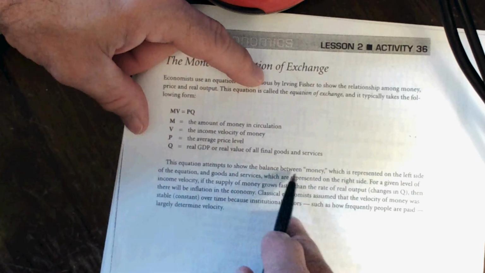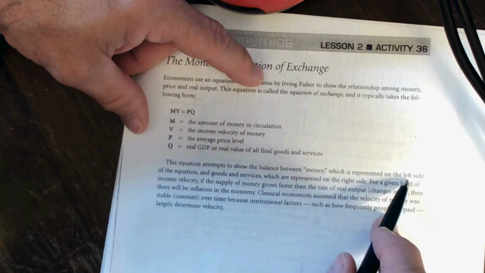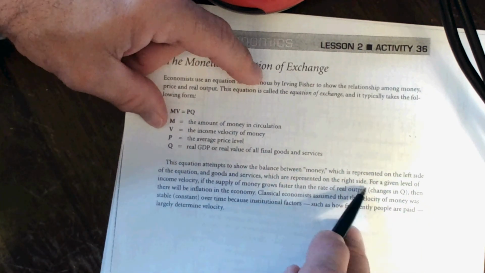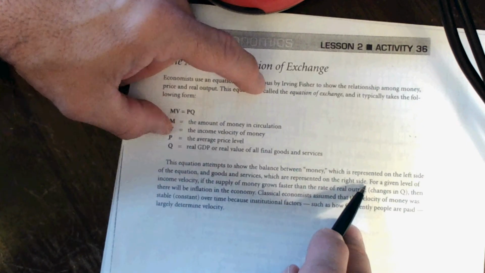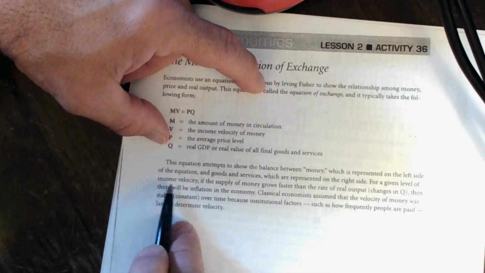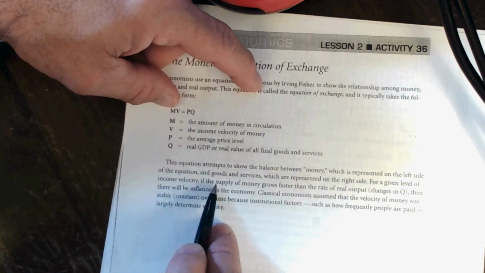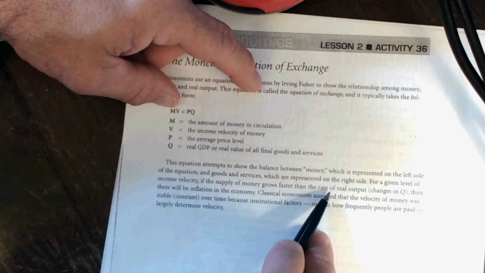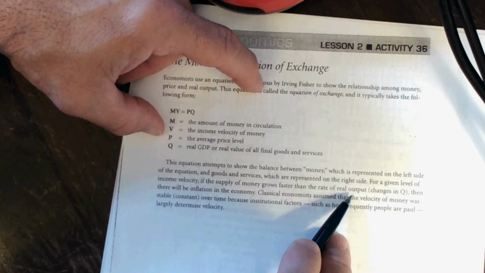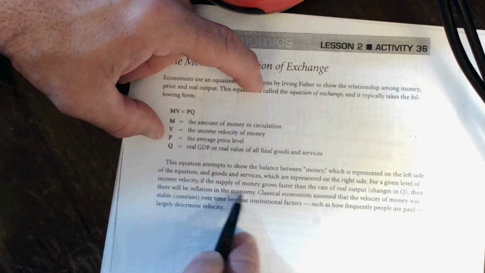This equation attempts to show the balance between money, which is represented on the left side, MV, and goods and services, represented on the right side, price level and the actual real quantity of goods produced. For a given real level of income velocity, V, if the supply of money grows faster than real output, then some of that increase is going to leak into inflation. Then there will be inflation in the economy.